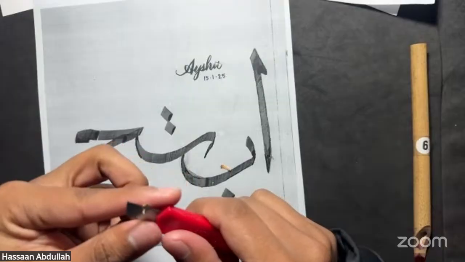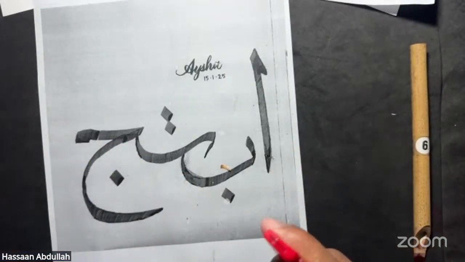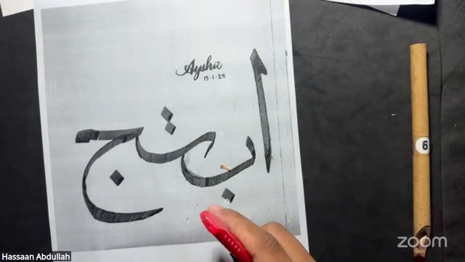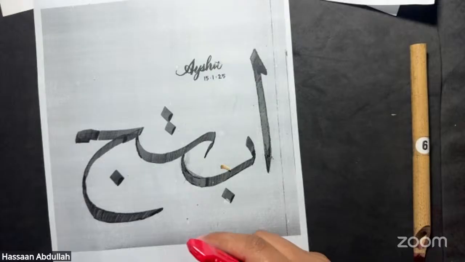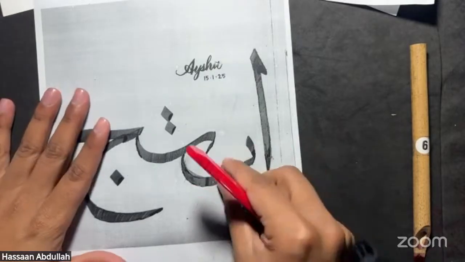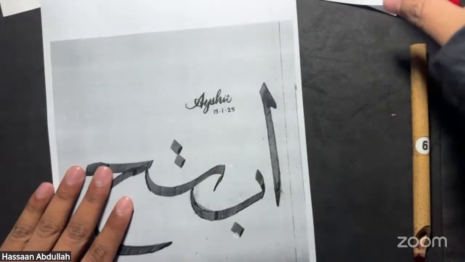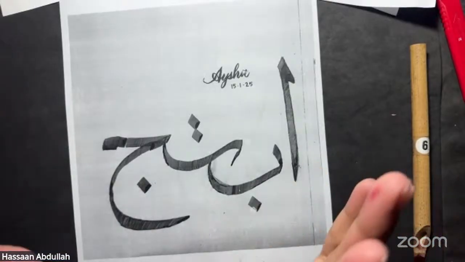So you should know all these things as well: how to make a kalam, how to prepare, whatever the situation. You are willing to do it. You are ready to practice, ready to write, ready to do it in any situation.